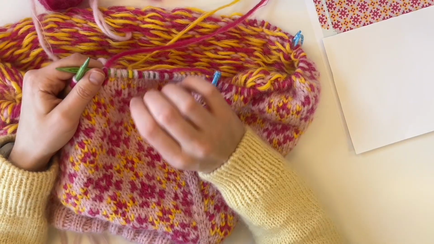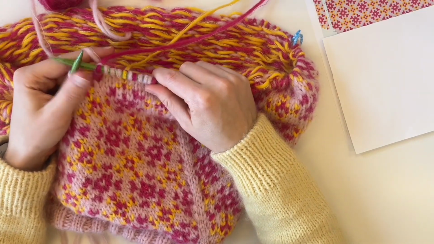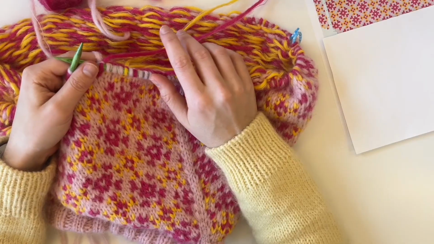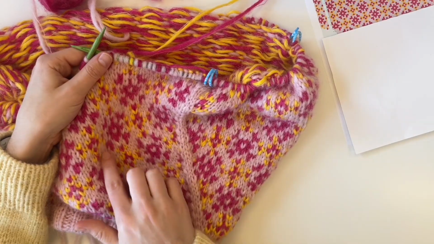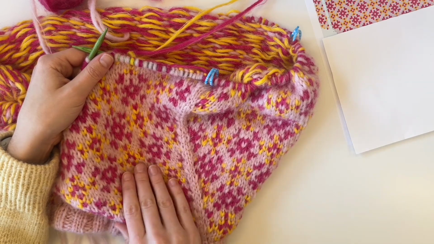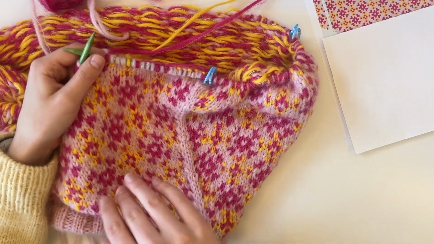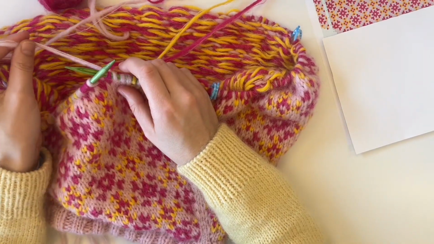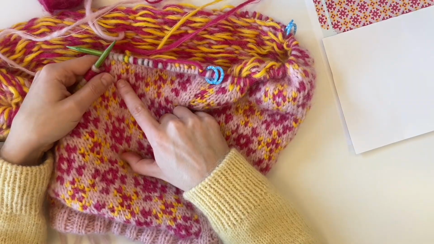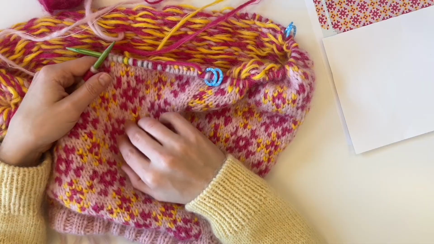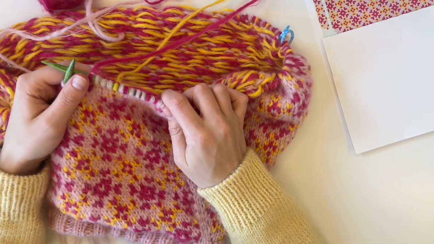A rule of thumb is that your contrast color, or the color that's forming the motif, the color you want to pop, should be your dominant color. I thought there was already enough pattern and stuff going on in this sweater, so that's why I chose the light one as my dominant color. But if I wanted this to be a sweater with more popping color work, then I should have switched.